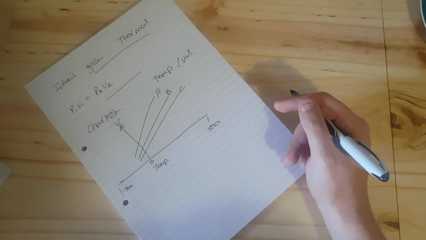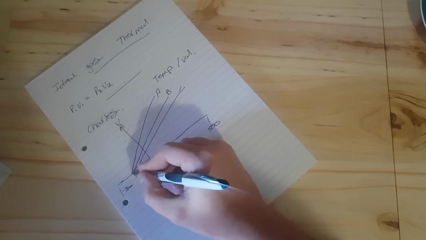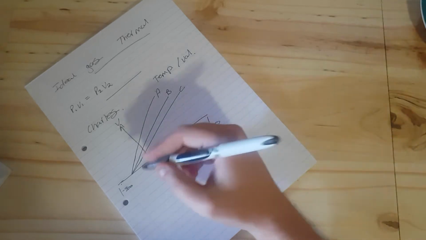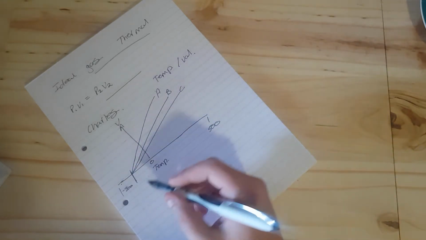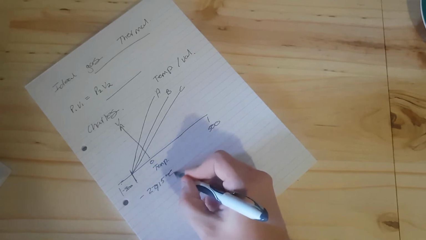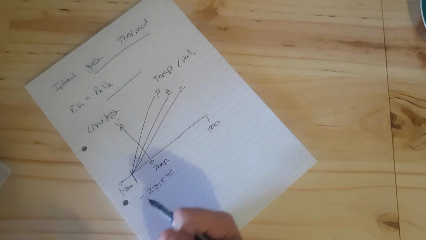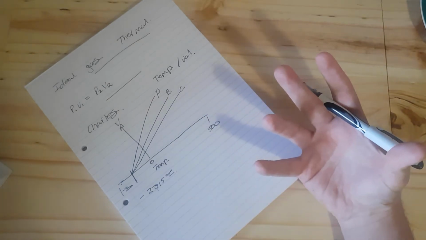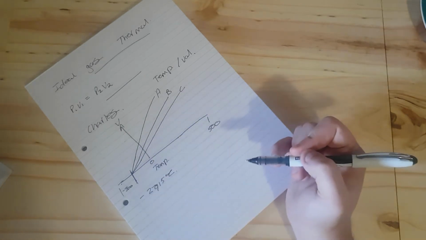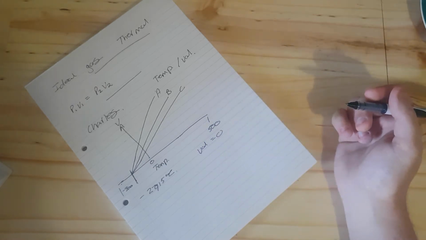And what they found was that if you then plot these graphs backwards and you get to a theoretical point, this point over here, negative 273.15 degrees Celsius, what they sort of found was that, theoretically at least, by plotting the graph backwards, at that temperature the volume would be equal to 0 because it's so cold.